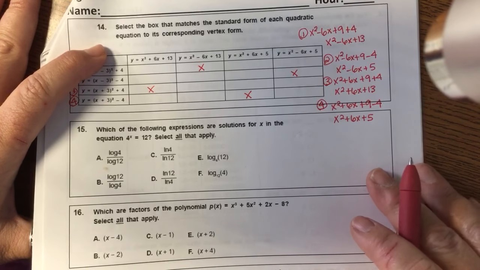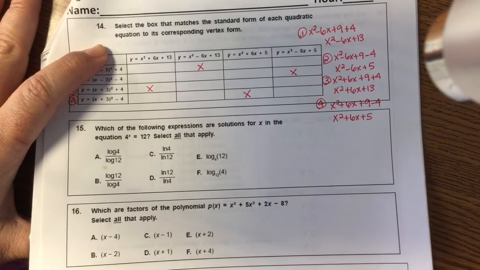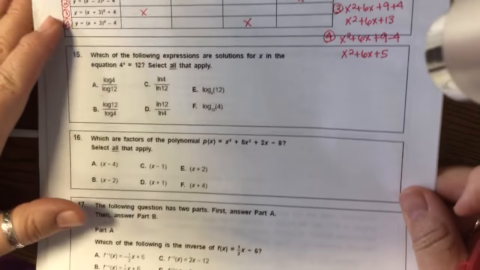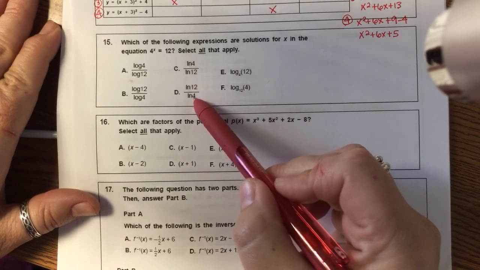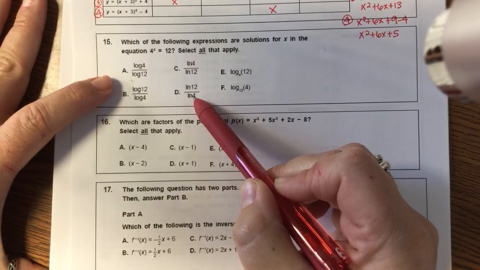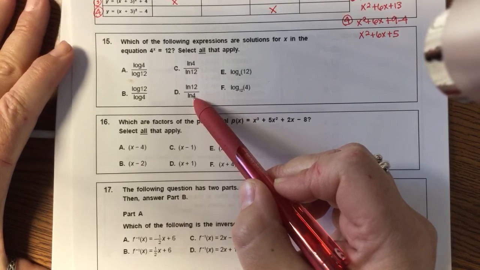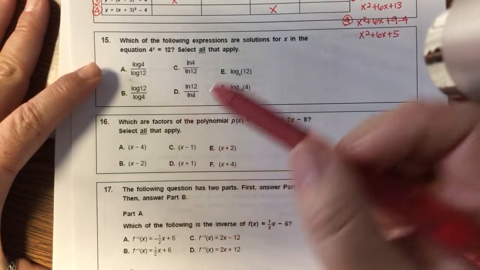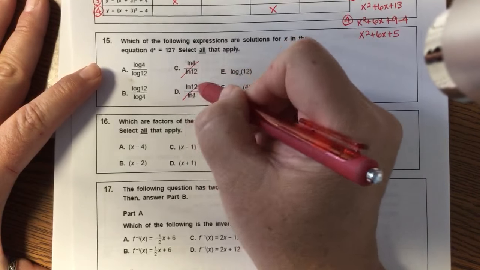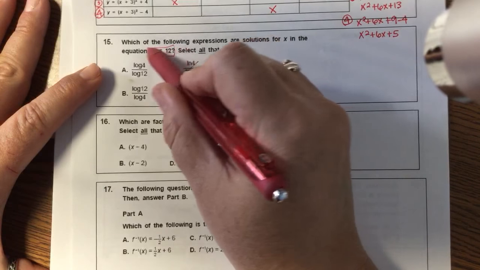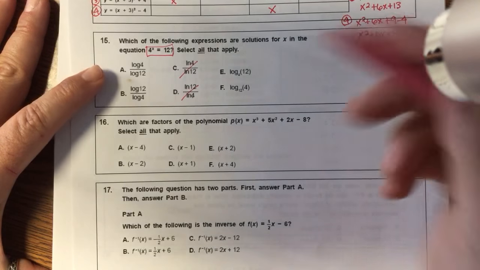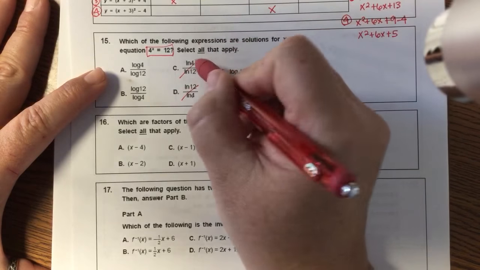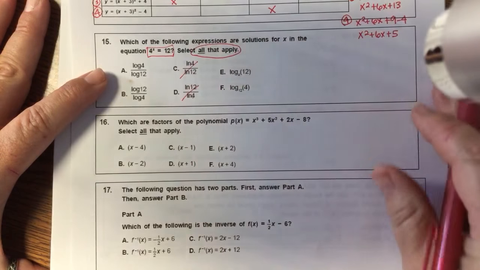So far, so good. Now, I don't have time to go into a big, long spiel about natural log, which is what these are, okay? Unless we start out with natural log, it will not be an answer. And we did not. We went from an exponential, and they want us to put it in, oh, it says all that apply. It says all that apply. Okay, so I can't cross these out. It says to select all that apply.